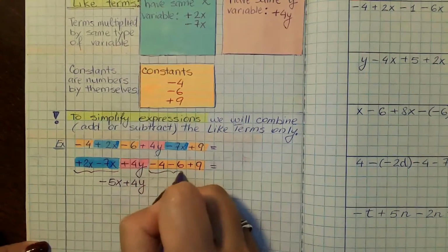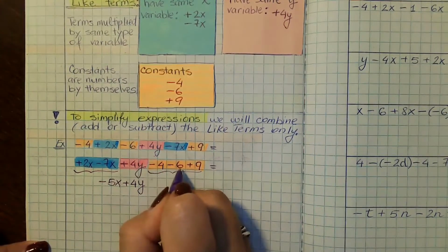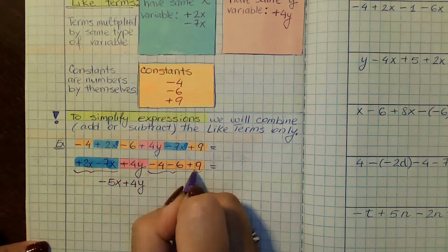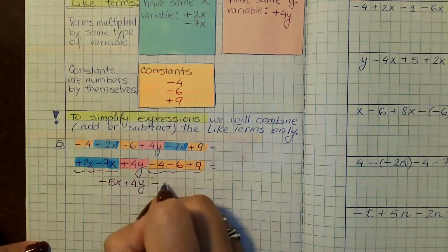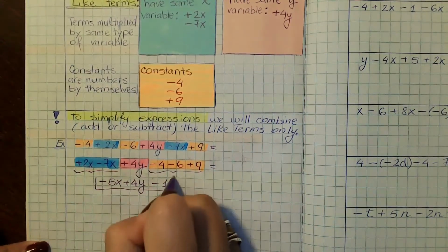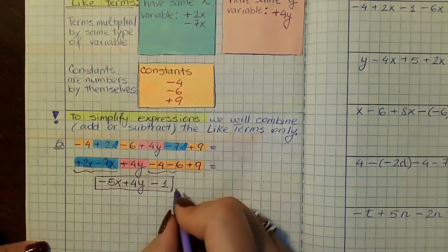Then we have these three terms that need to be combined. So negative 4 with negative 6 is negative 10. Negative 10 plus 9 will be negative 1. This is my simplified expression. This is my final answer. So this is, again, done.